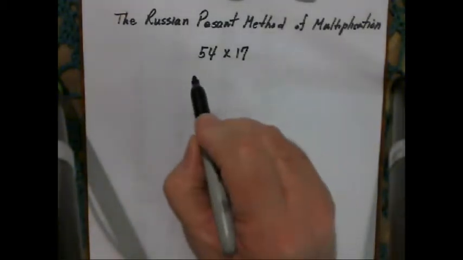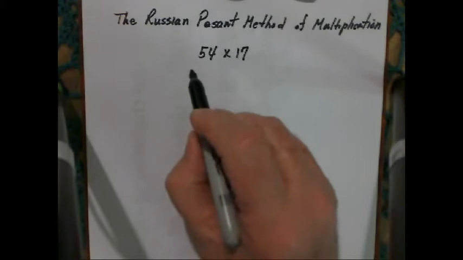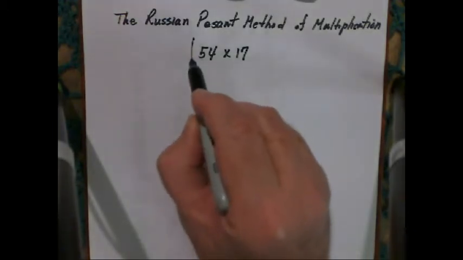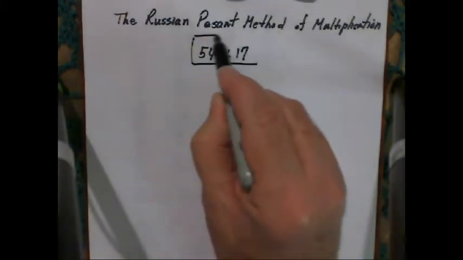Sock Monkey Math presents the Russian peasant method of multiplication. Let's illustrate the Russian peasant method with a problem. We'll start with the problem 54 times 17. So this is what we're going to multiply.